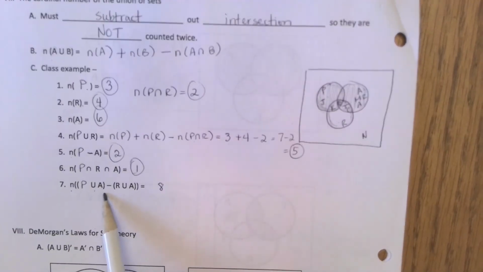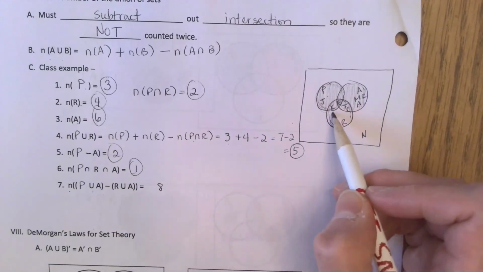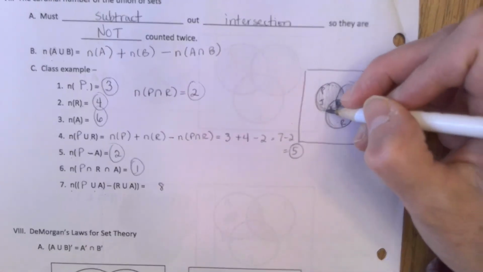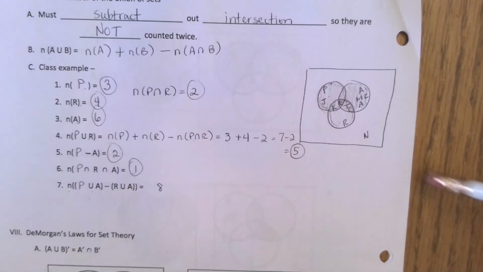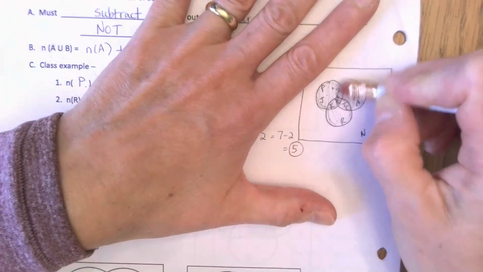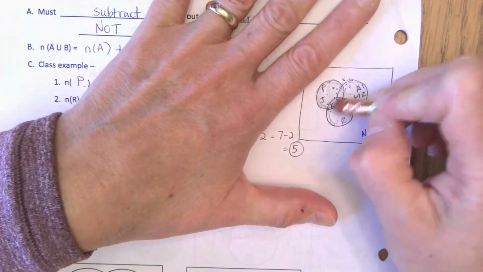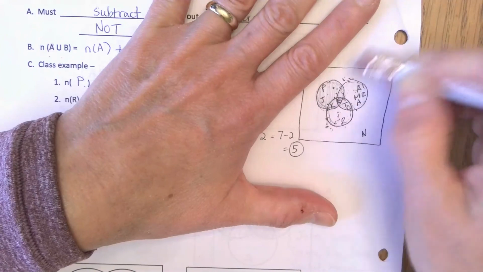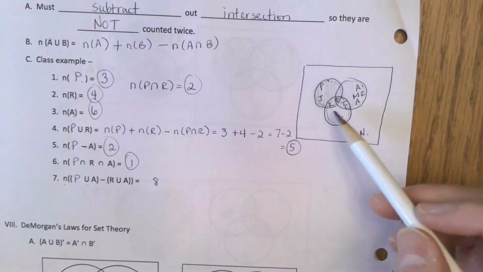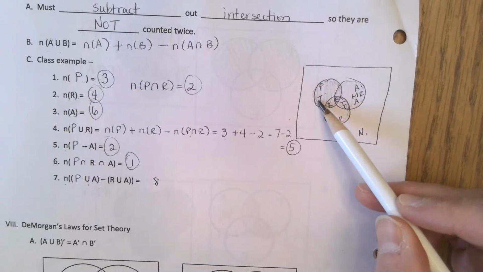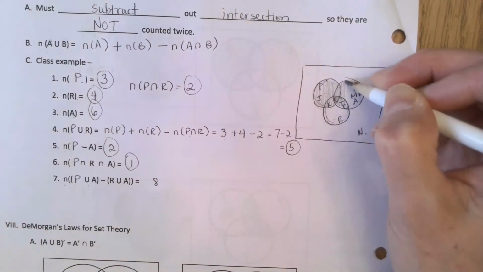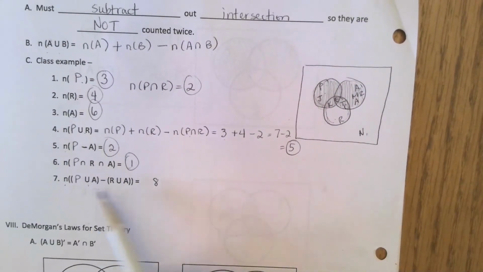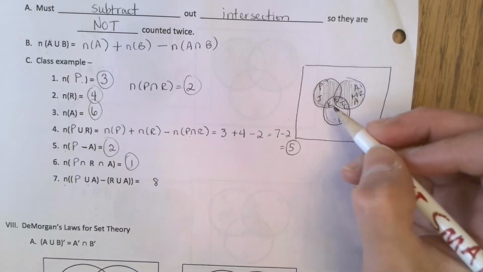Now I'm going to take out resident union athlete. Resident union athlete is everybody through here, but I want to take all that out. So I'm going to take out here and here, leaving me with just this. Let's see, poli-sci union with athlete is everybody through here. But I'm going to take out resident union with athlete.